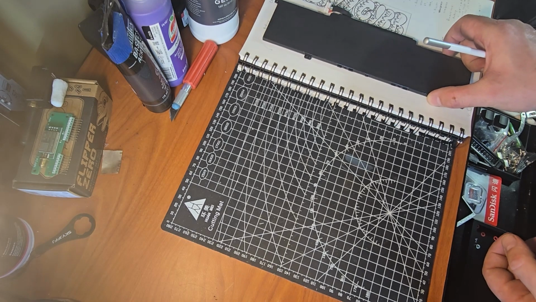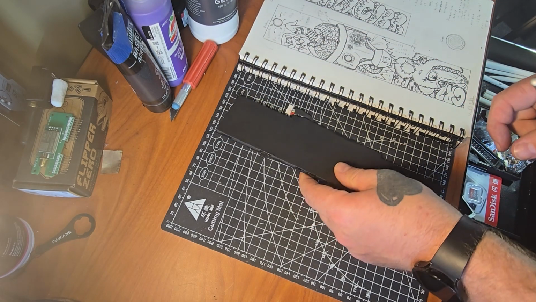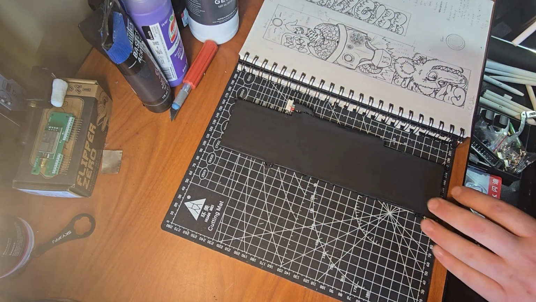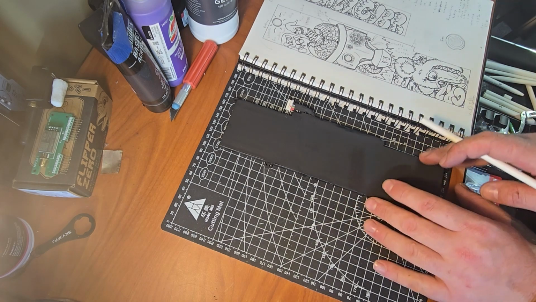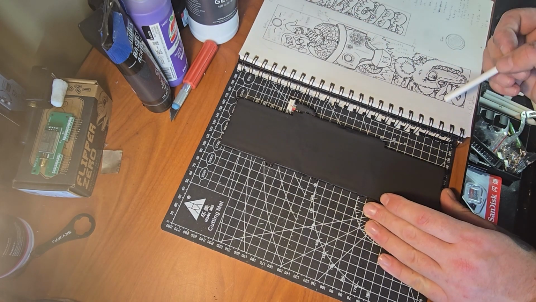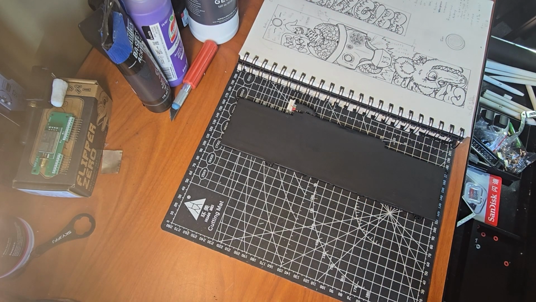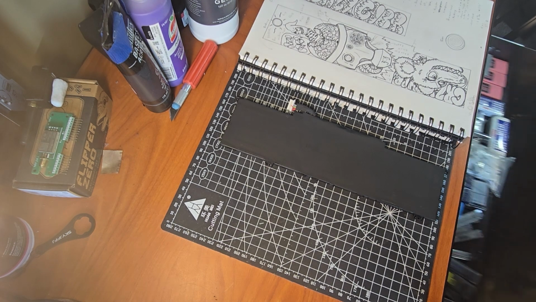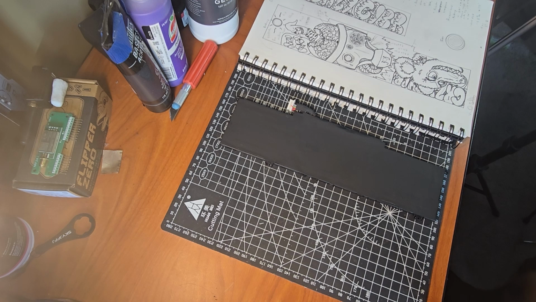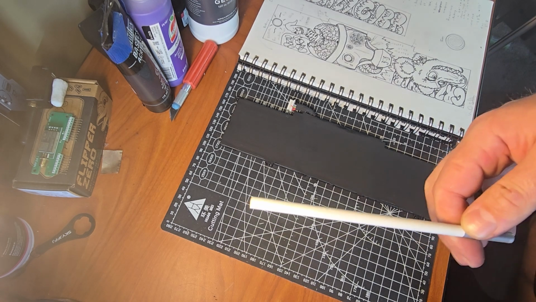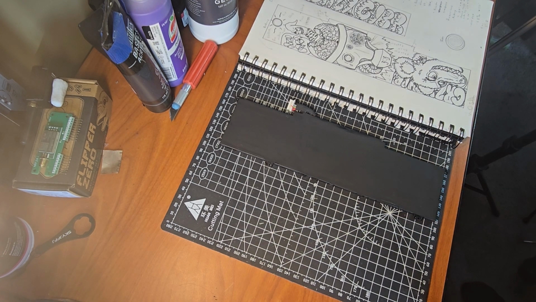Apparently a little smaller. So I should be able to basically just line these two up here and then just transfer it as we go. So this is gonna be a fun project. I love me some artwork. I'm gonna go ahead and sharpen my pencil and we're gonna get to it.